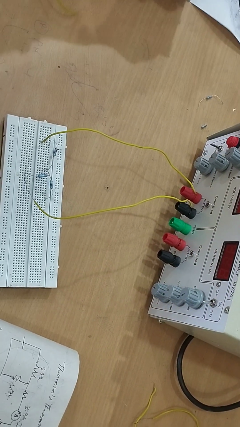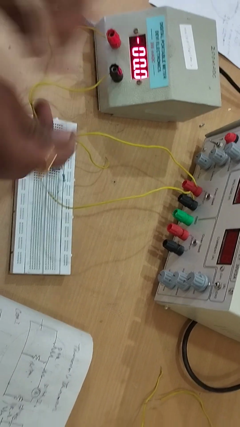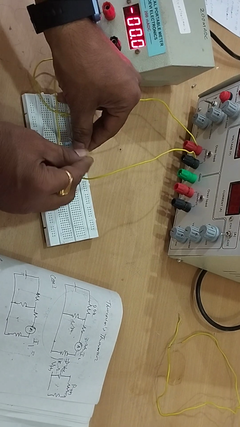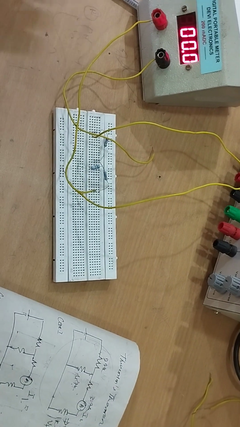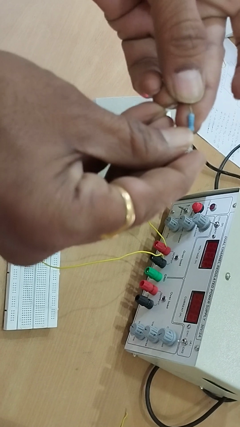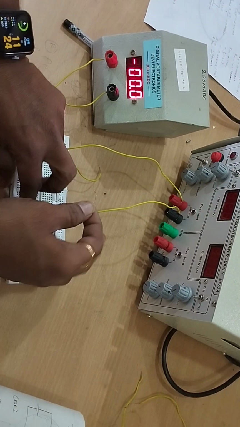So I'll take the ammeter positive terminal, which is connected to the 3.3 R2 end. The 3.3 end is connected to the ammeter and a load resistor of 1K. So I will take a load resistor which has the color code brown, black, black, brown. So this is 1 kilo ohm.